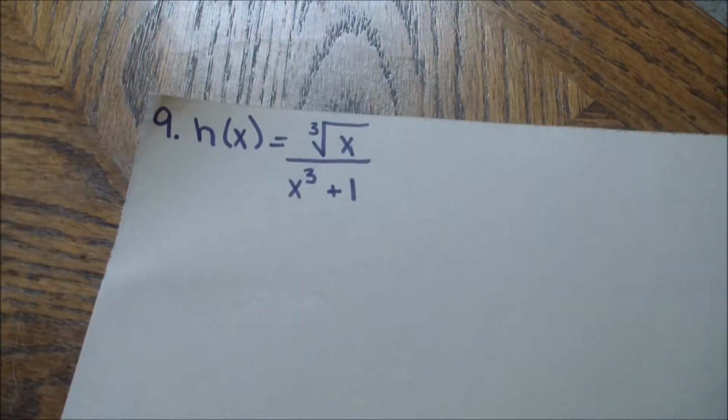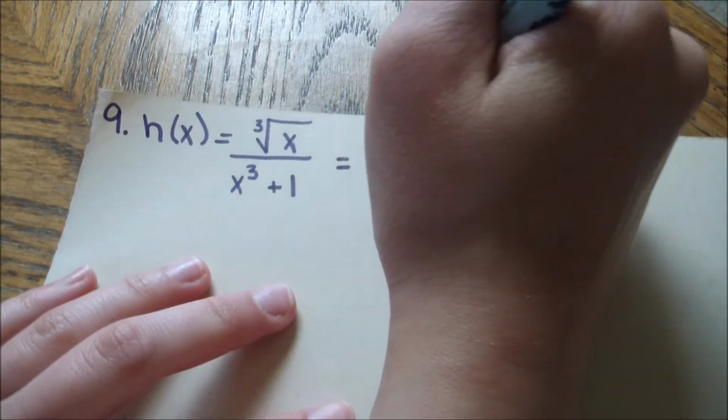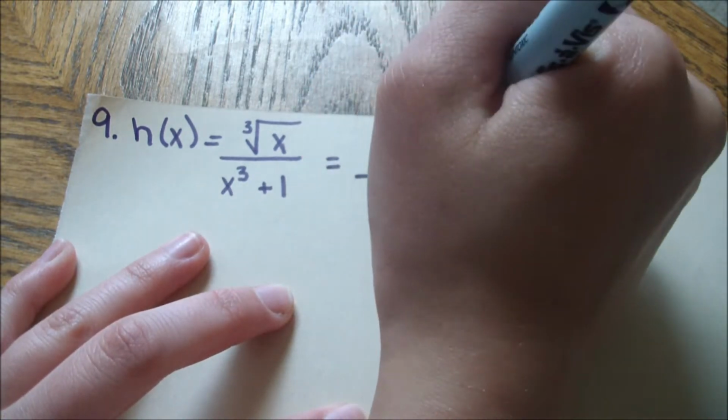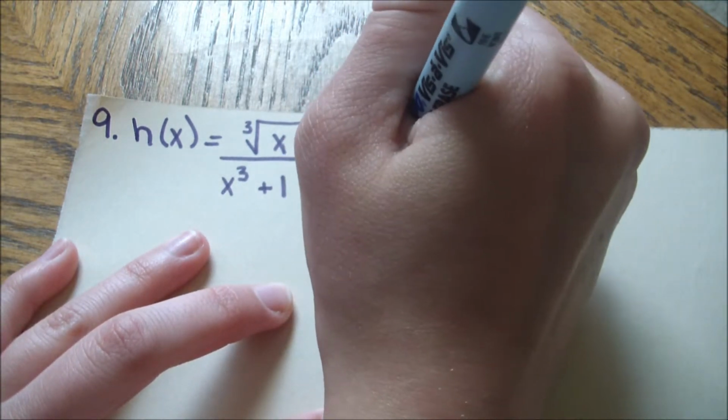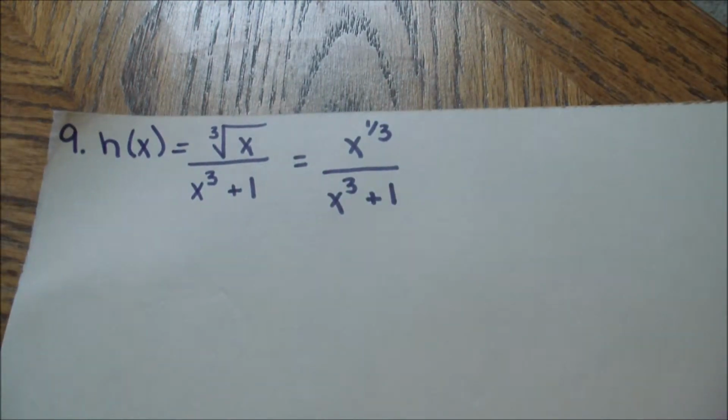So let's start with number 9. h of x equals the cube root of x over x to the third plus 1. So we'll simplify that problem out first, and that equals the same as x to the 1/3 over x to the third plus 1. That'll be a little simpler to do.